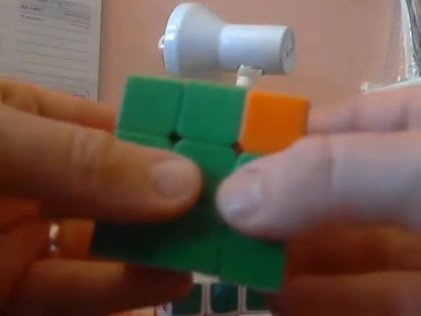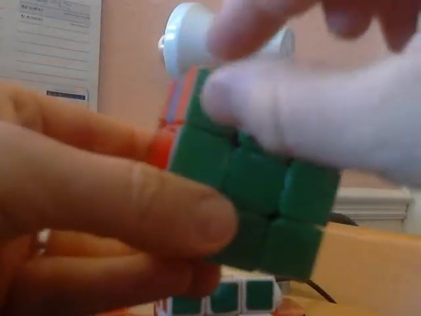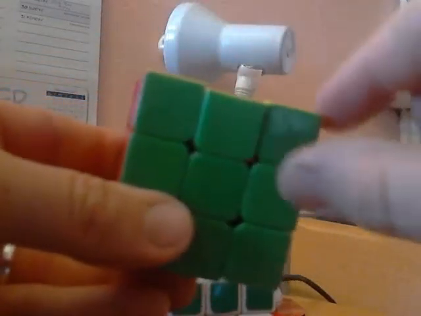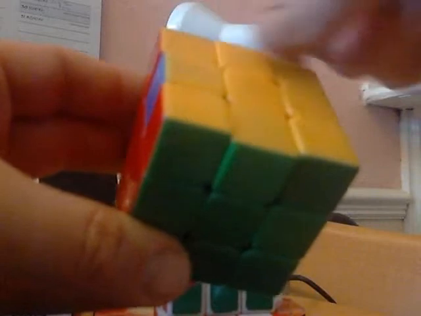We have it set up here. U-perms. There's two sets of U-perms. One with the bar here and one with the bar in the back.